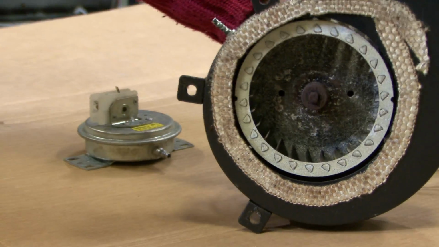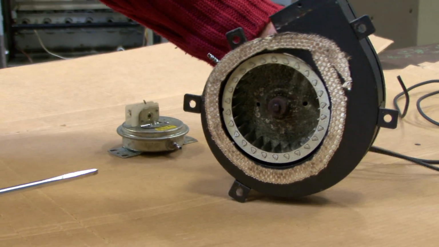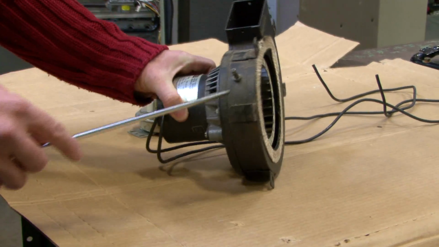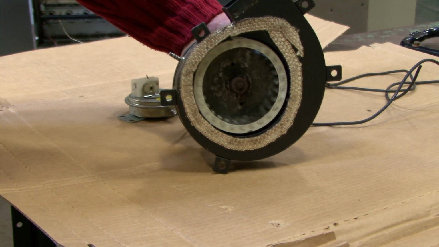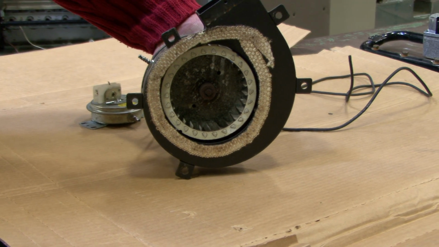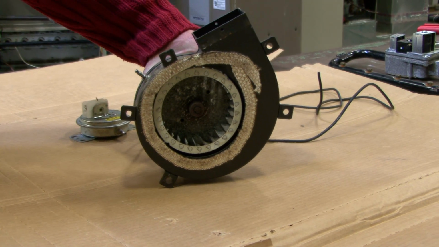You can see our inducer fan motor here is just a small version of a fan. It's got a small motor and a small housing and a very small squirrel cage blower wheel that is there to create that suction of the flue gases through the furnace.